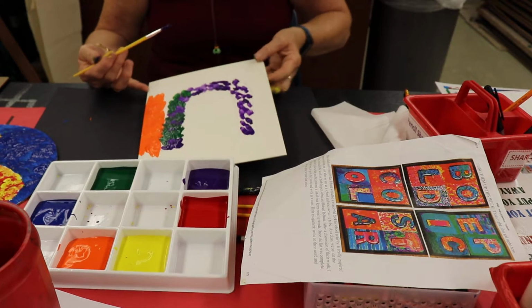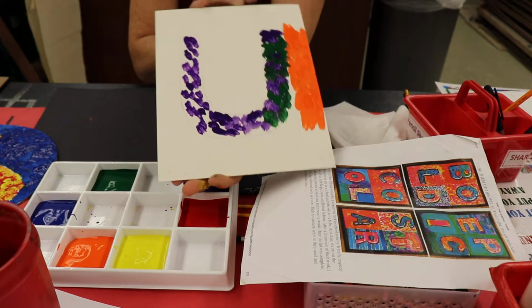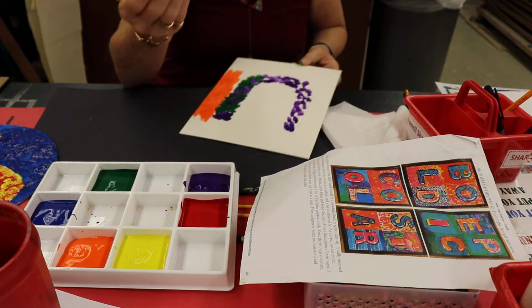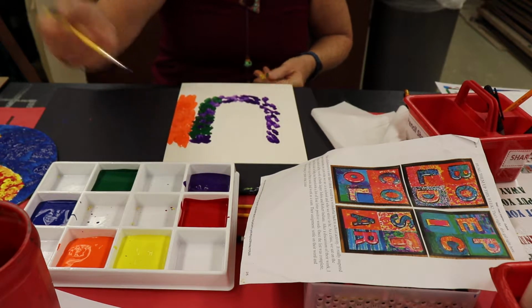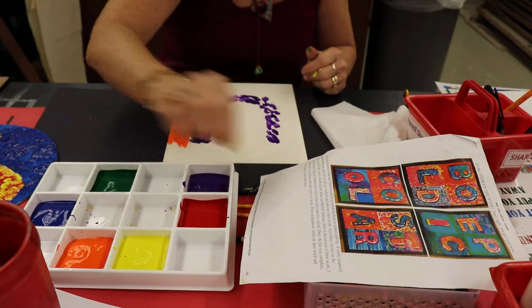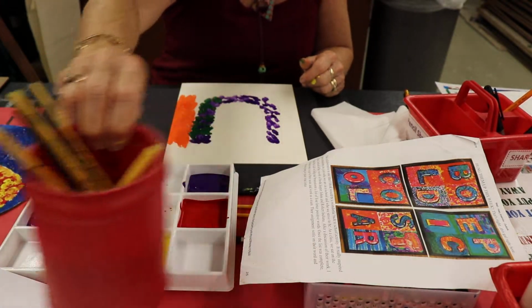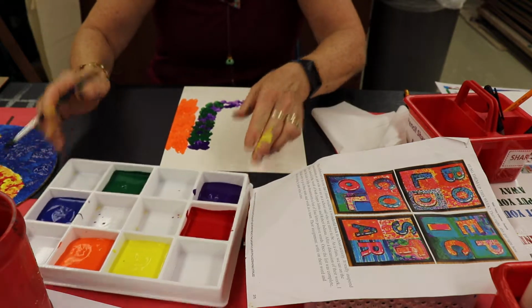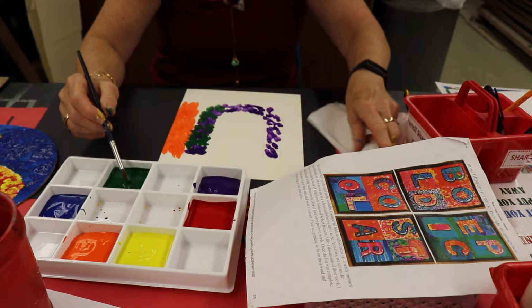So I just tapped some, and the paint dries relatively fast. I just tapped in my blue, or my purple. If nobody else at your table is using the purple brush, you're going to stick it back in your water container. So you should have a container of water, and then pick up a clean brush, and now I'm going to add my green.